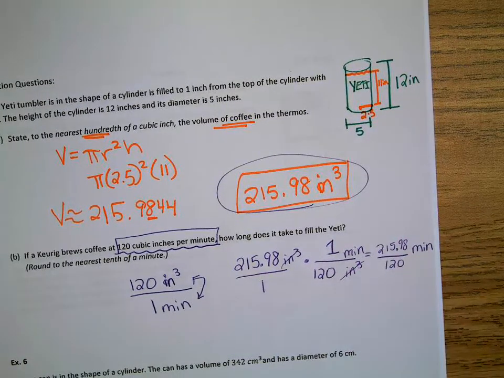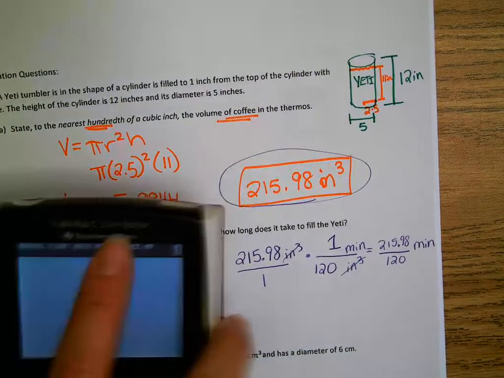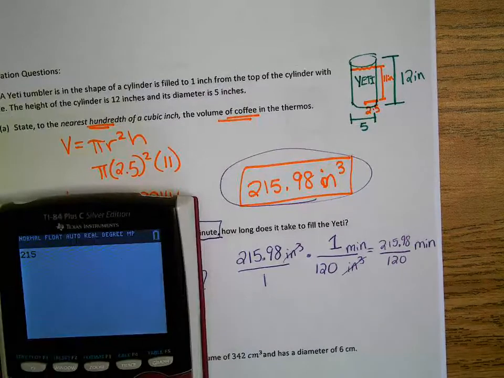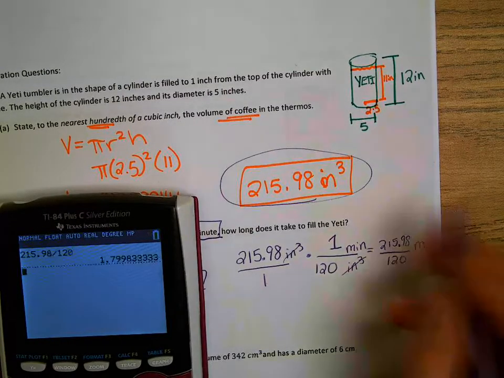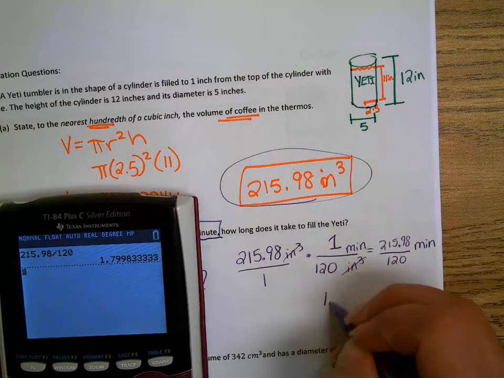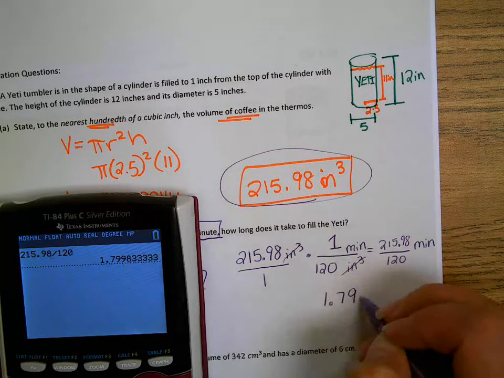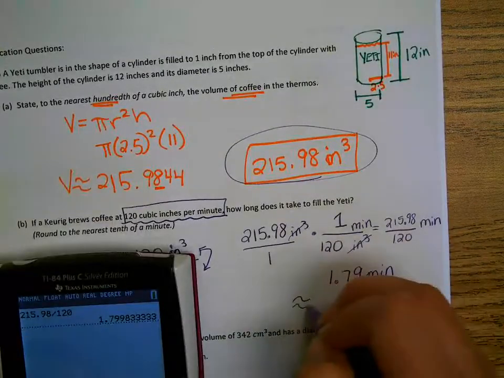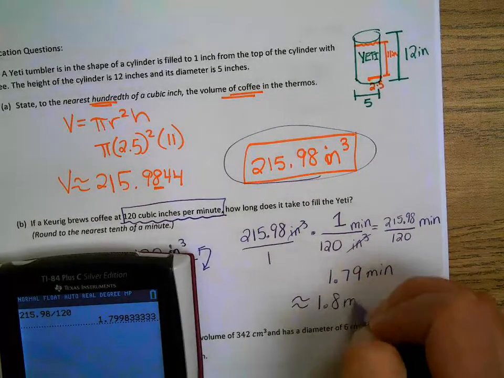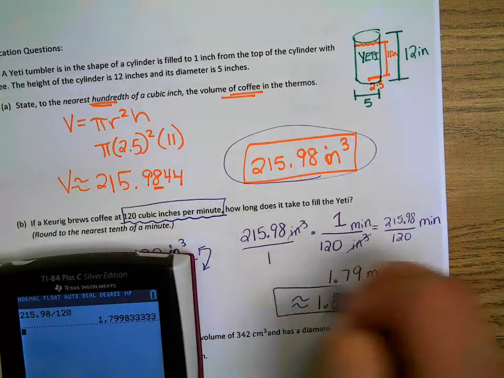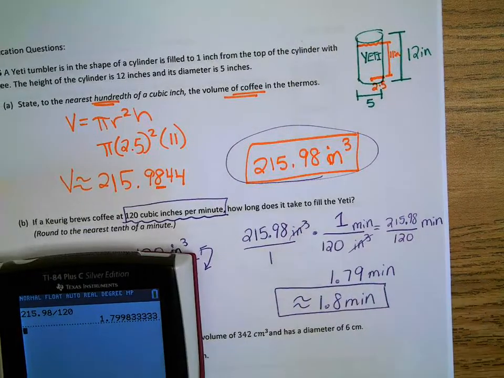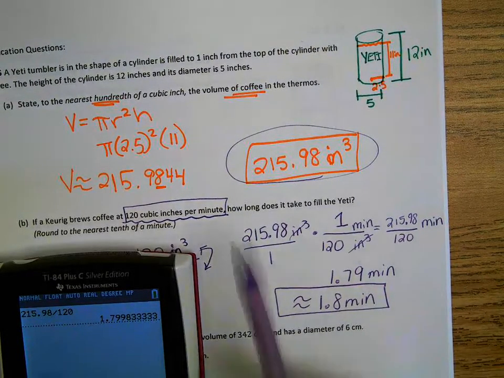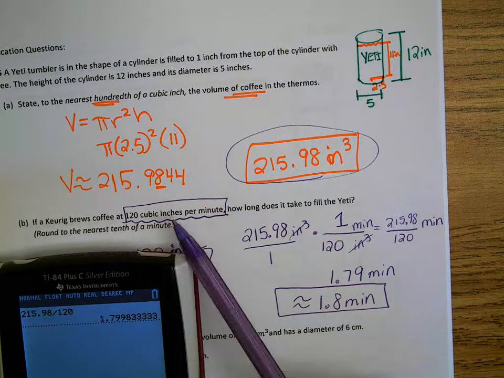I'm not going to leave that as a fraction. 215.98 divided by 120 gets us 1.79 minutes, and rounded to the nearest tenth of a minute is about 1.8 minutes. So almost 2 minutes it's going to take for that Yeti to fill from the Keurig.